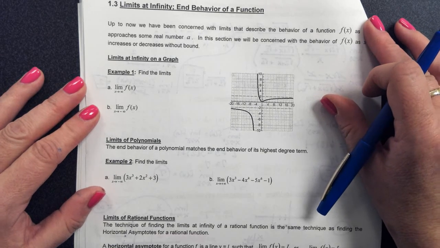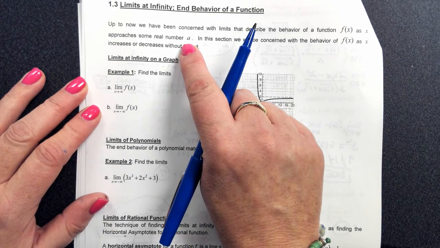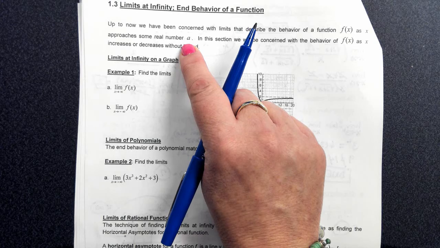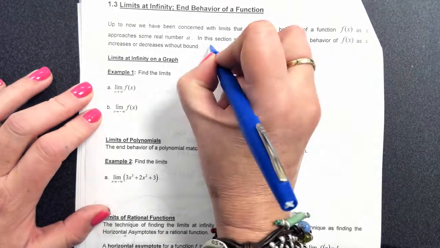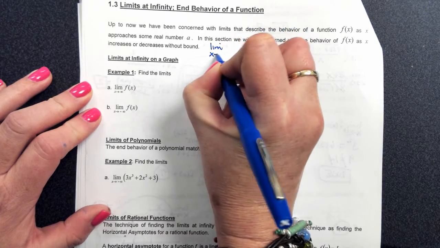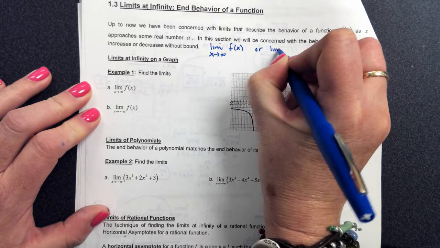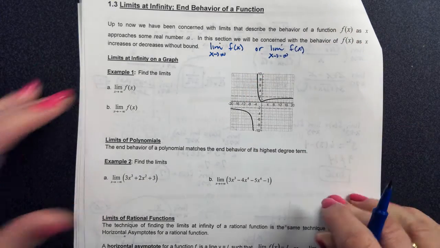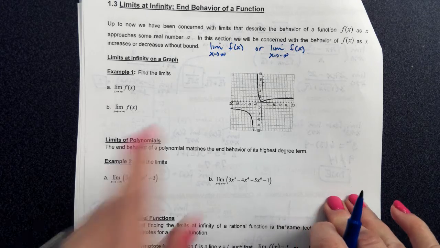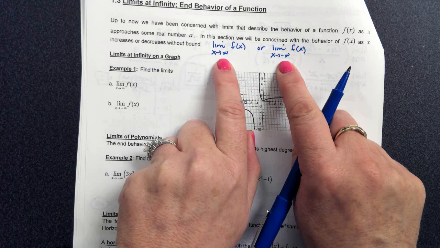So what you've been looking at so far is limits as x approaches some real number, like x approaches 5, x approaches 6. But suppose instead of approaching a number, it's going to approach infinity. So the limit as x approaches infinity of f of x, or the limit as x approaches negative infinity of f of x. What we're going to look at in this section is what happens when x is not approaching a number, but is approaching infinity or negative infinity.